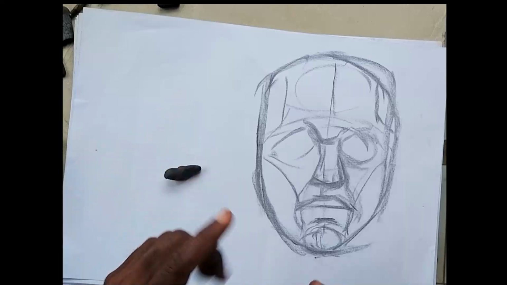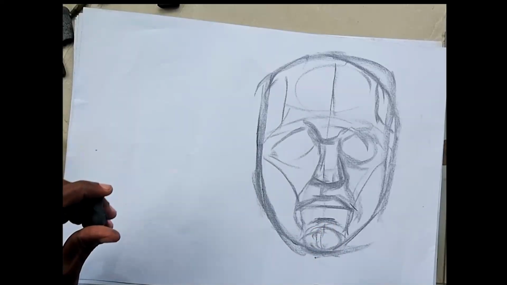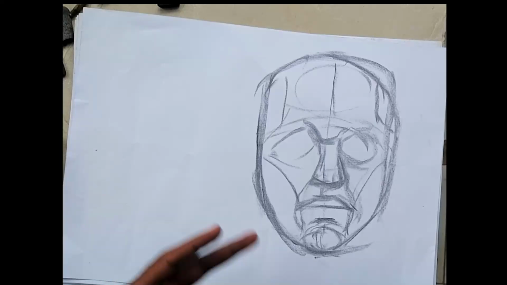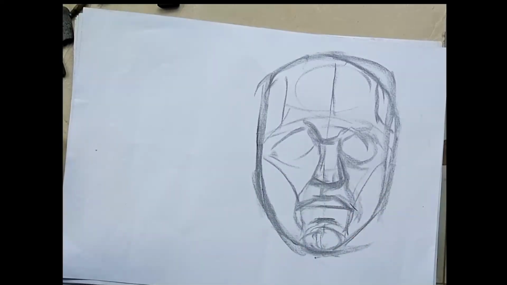So yeah, I will come back to this drawing after, when I talk about the shading phase. So this is how I construct a face. So that's it for the structure of the head. See you in the next session.